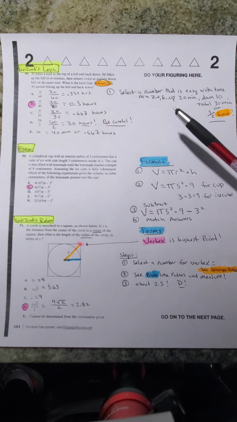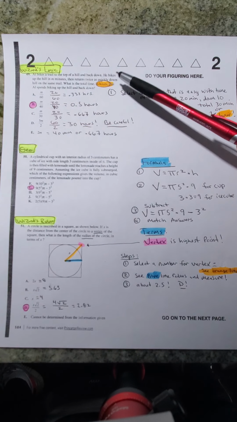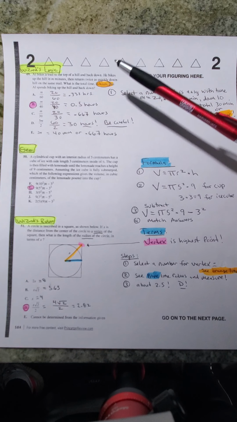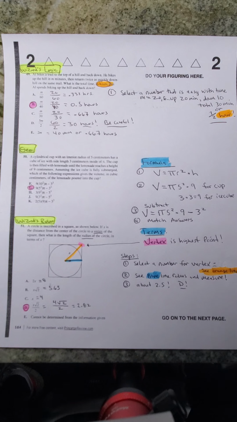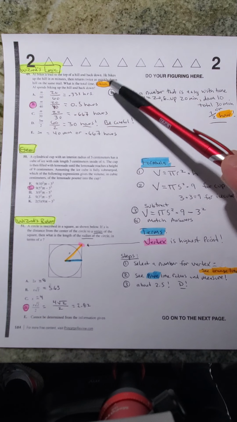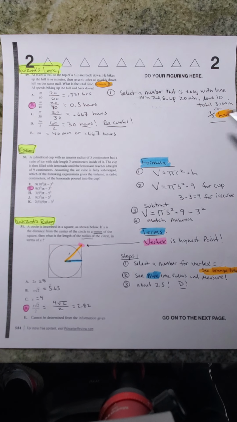Now, when we're going up the hill, it's 20 minutes, and here it tells us that when we go down the hill, it's twice as fast. Twice as fast means half the time. 20 minutes up, 10 minutes down. Total time, 30 minutes. And here's the trick. In hours, 30 minutes is half an hour, 0.5.